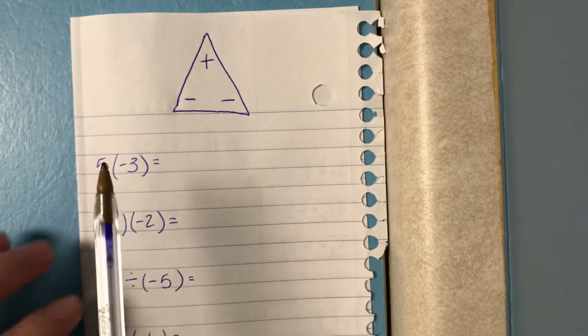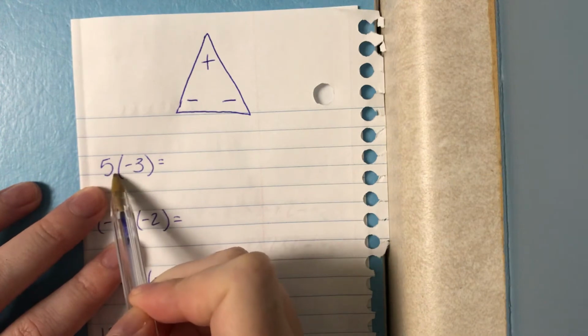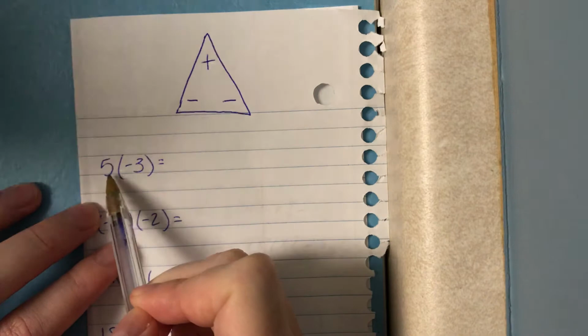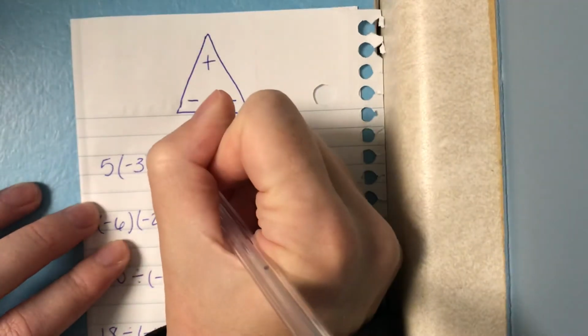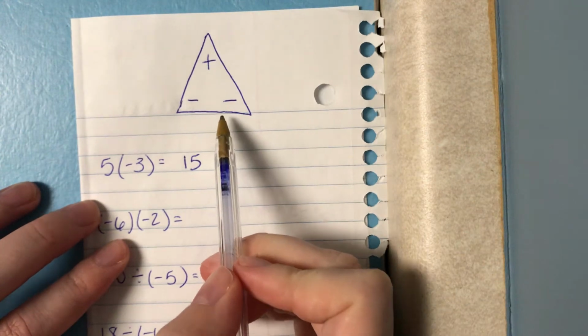So when you're multiplying, so this is no sign in between. If there's no sign in between a number and a parenthesis, that means multiplication. So this is like 5 times negative 3. So 5 times 3 is 15. And then I can use my triangle to help me decide if it should be positive or negative or not.